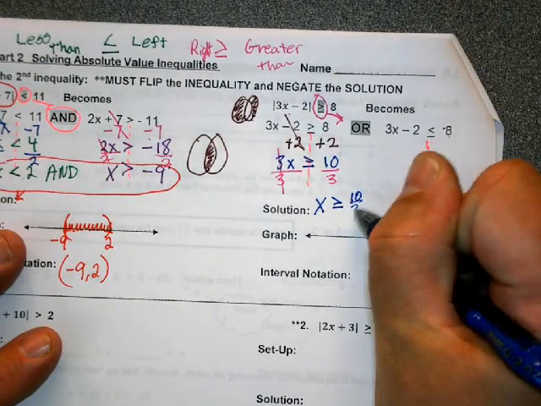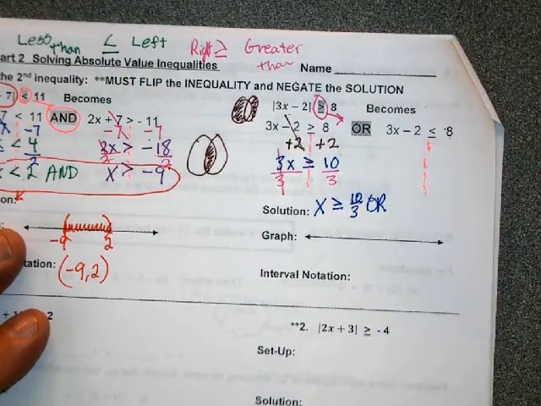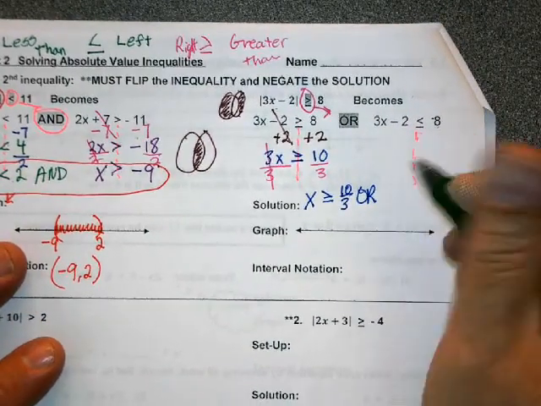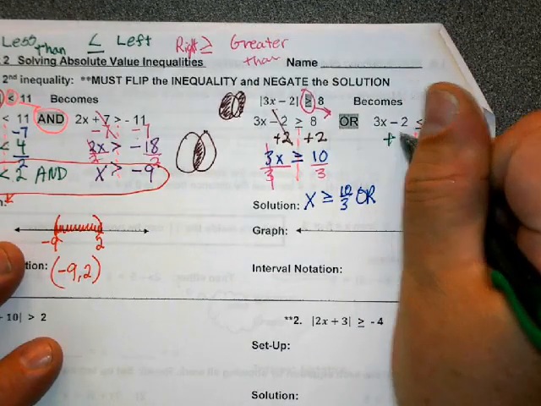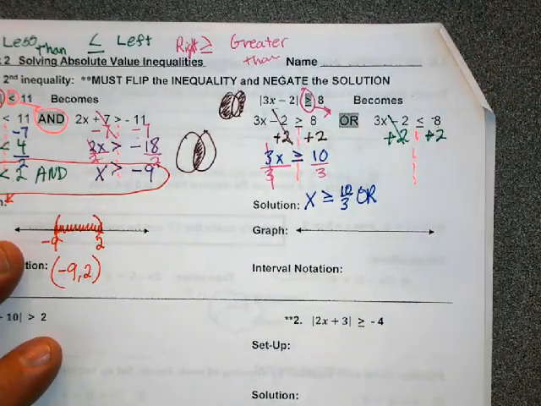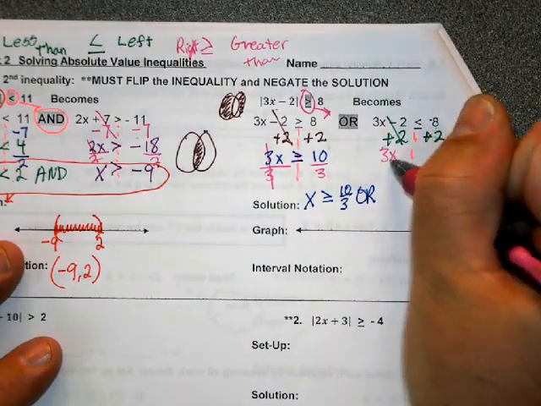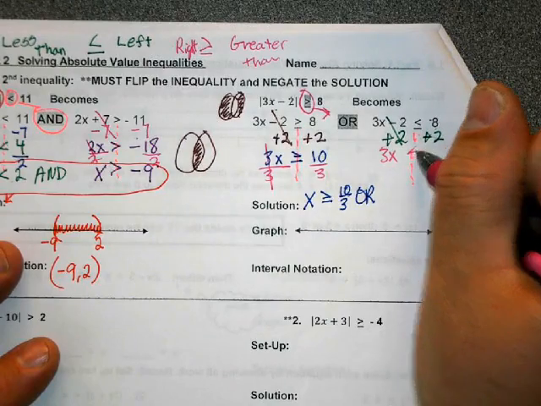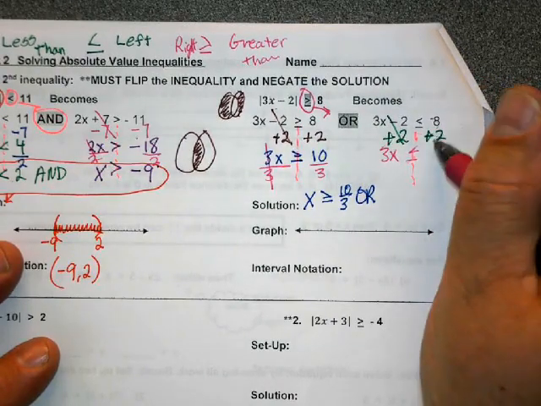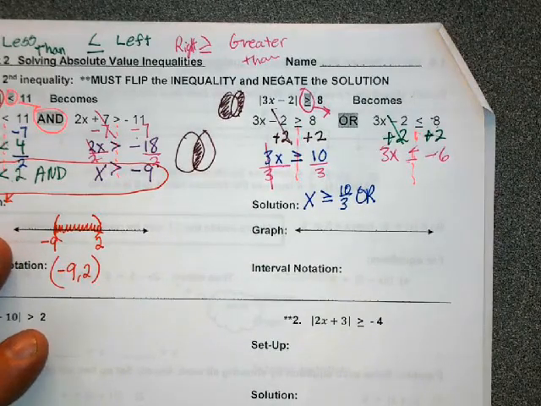Or we're going to add 2 to both sides. Yep, 3x is less than or equal to negative 8 plus 2 is negative 6. We're going to divide by 3.